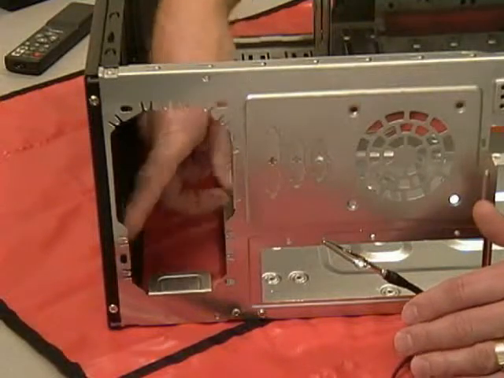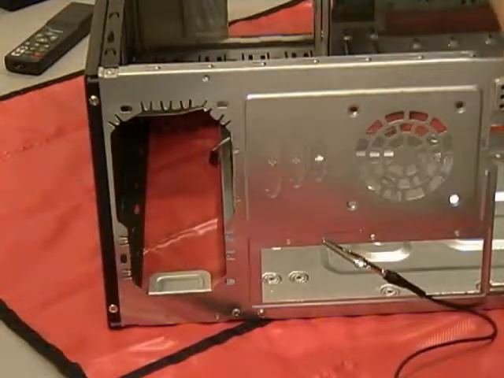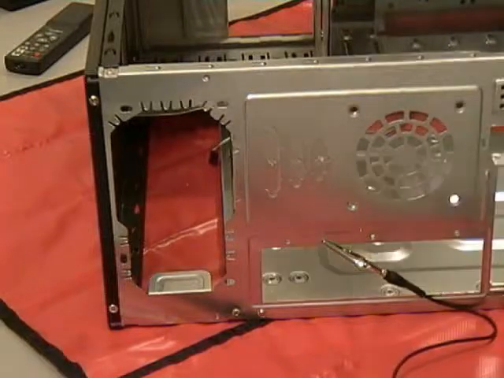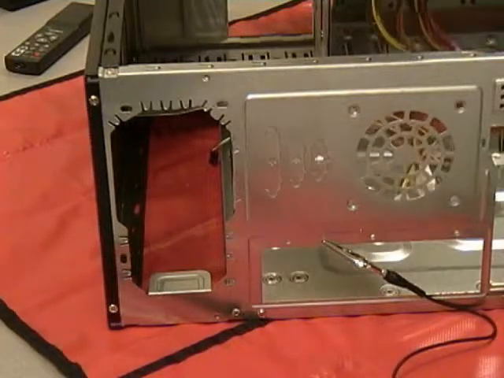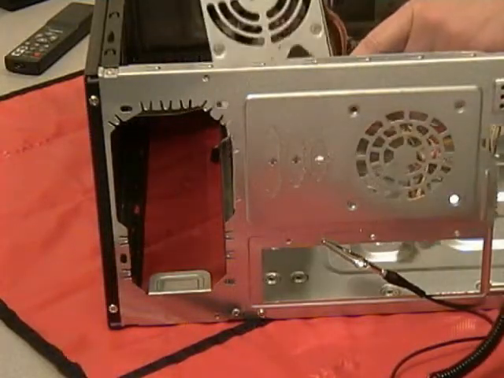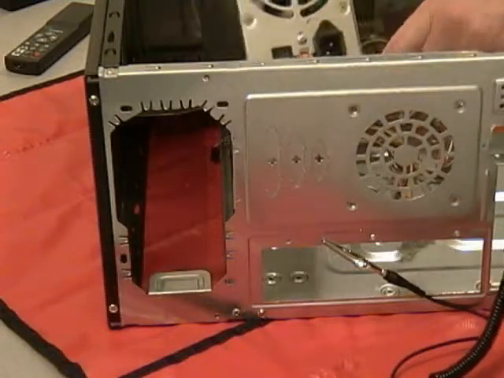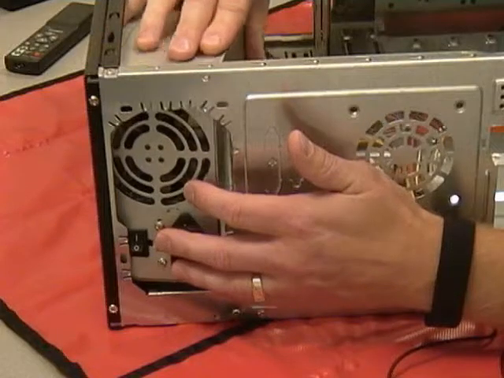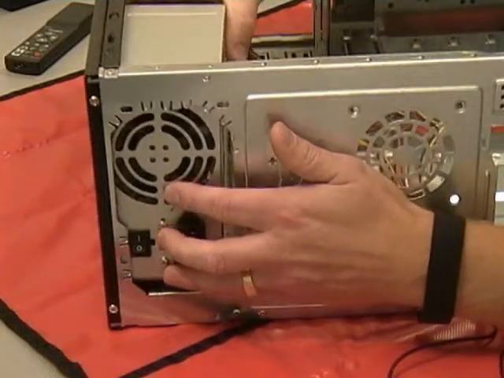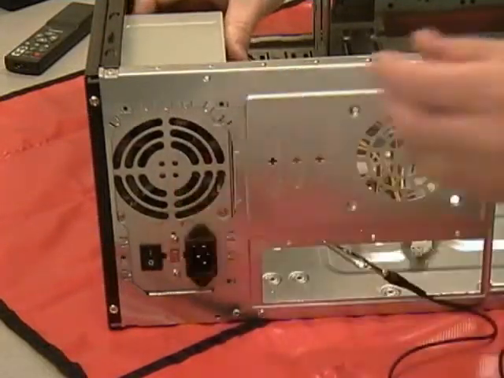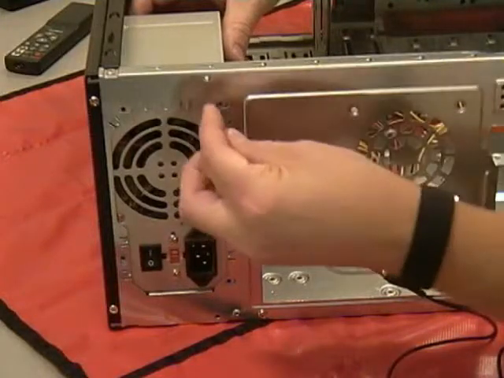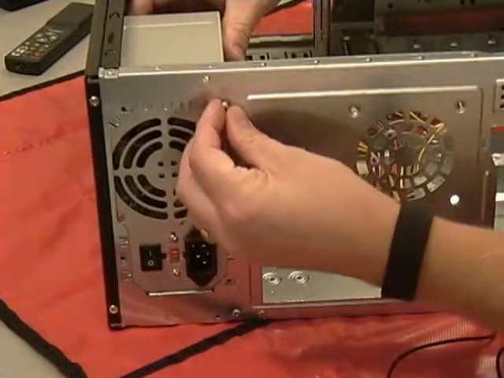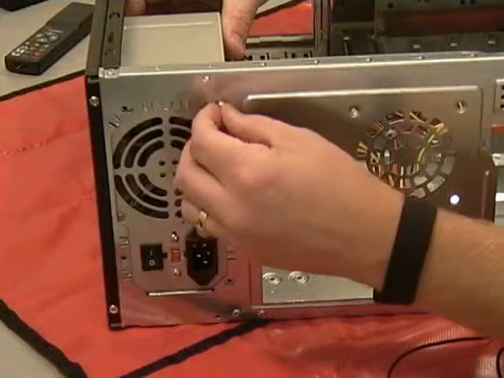So what we need to do is get our power supply and get 4 screws. The screws should come with the power supply or with the case. And then we need to look at the back of the power supply and line up the holes so they mate up with the holes in the case. So we slide this into place like that. Take our screws and start.